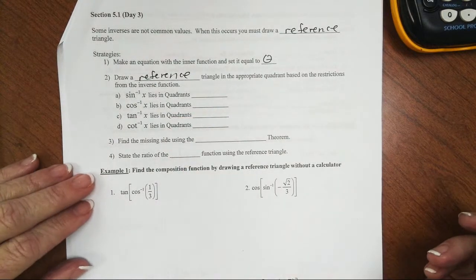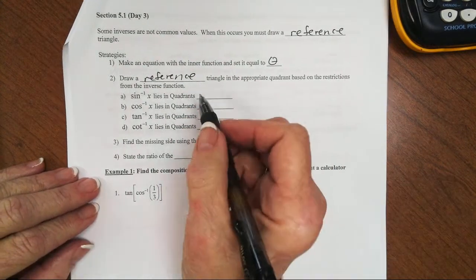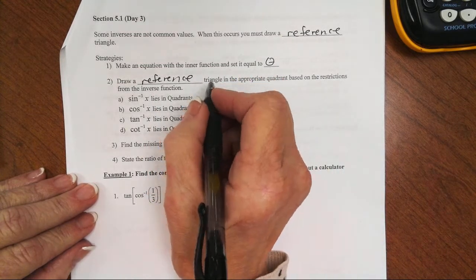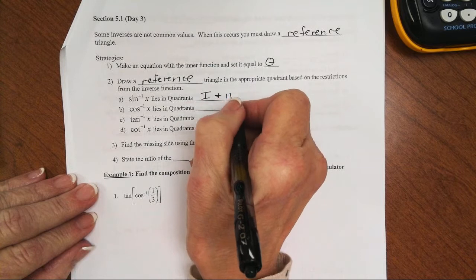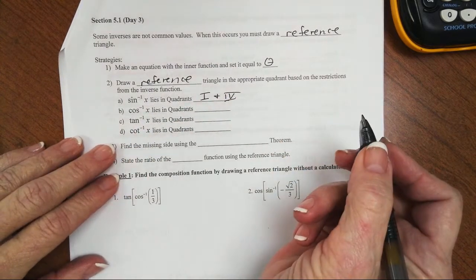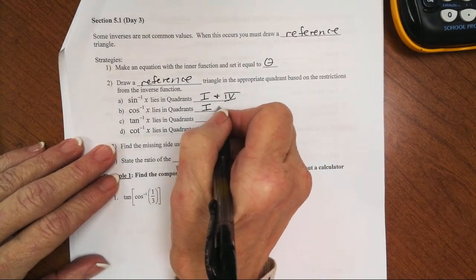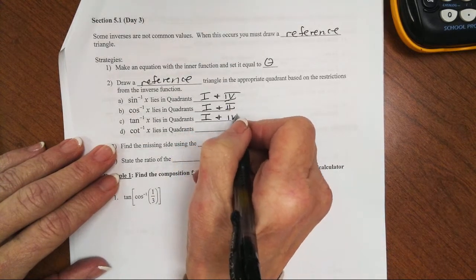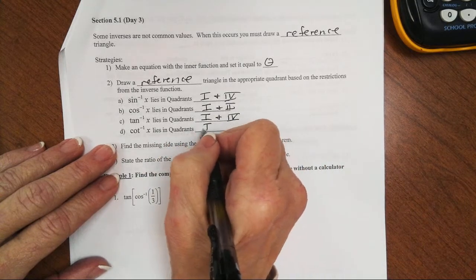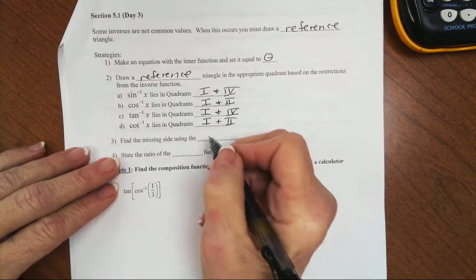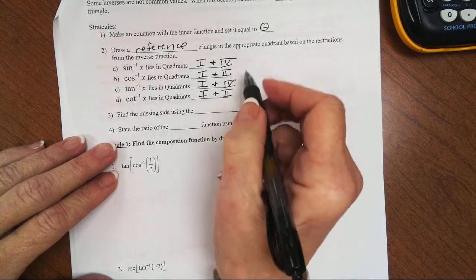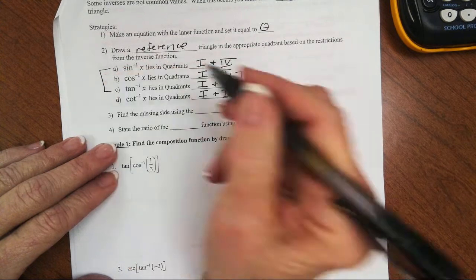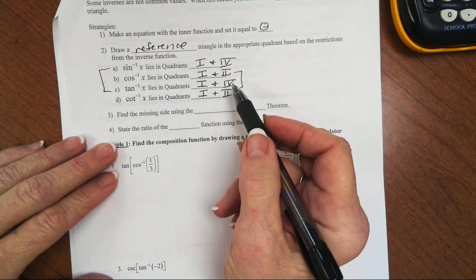It's just a triangle, and you know that the angles whose sine is x are in quadrants 1 and 4, and cosine is in 1 and 2, tan's 1 and 4, and cotan is 1 and 2. So these two are the same. These two are the same. 1 and 3, 2 and 4.